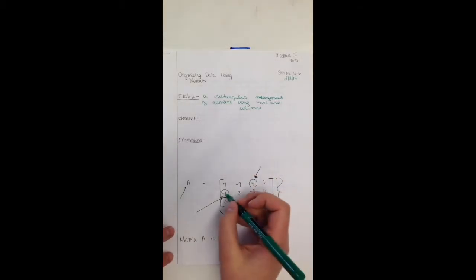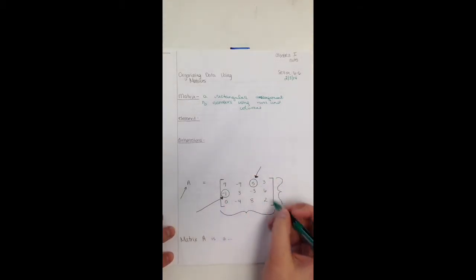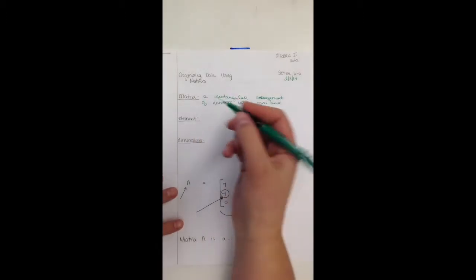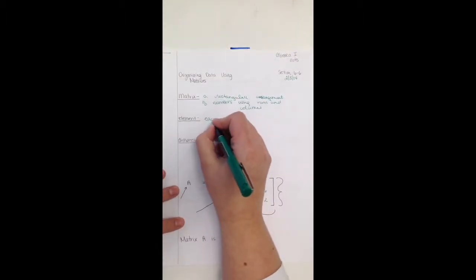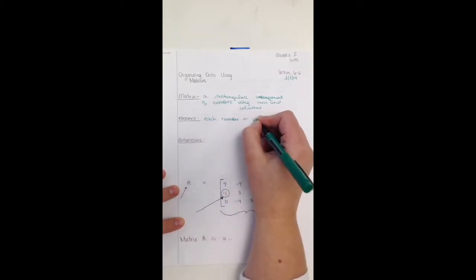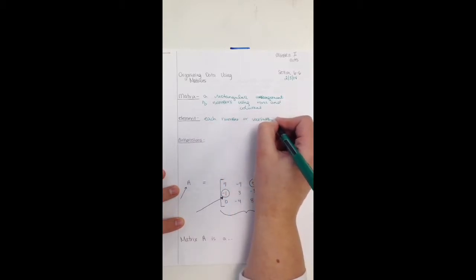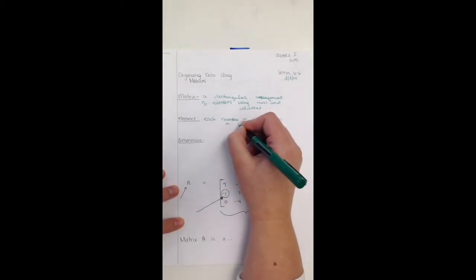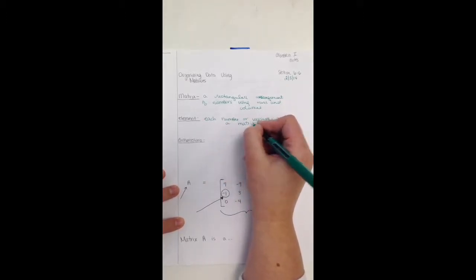And each little piece, or each number in a matrix, is called an element, just like a set. So each number or variable in a matrix. Okay?